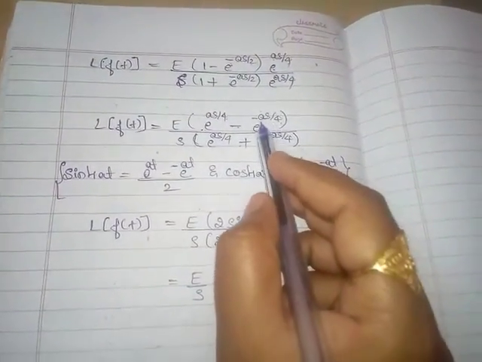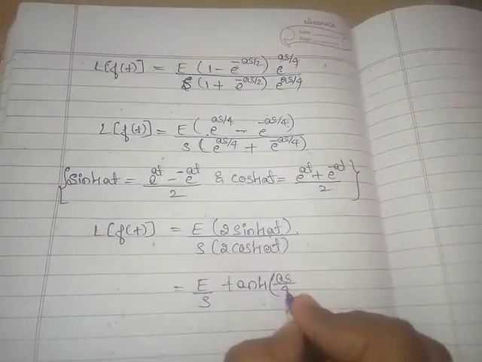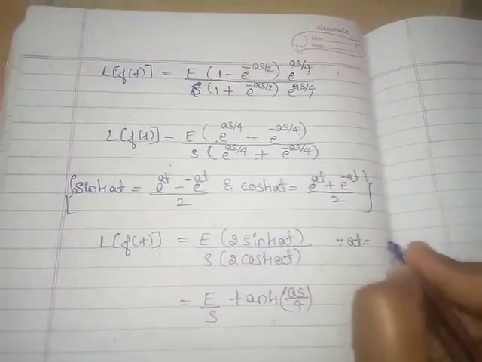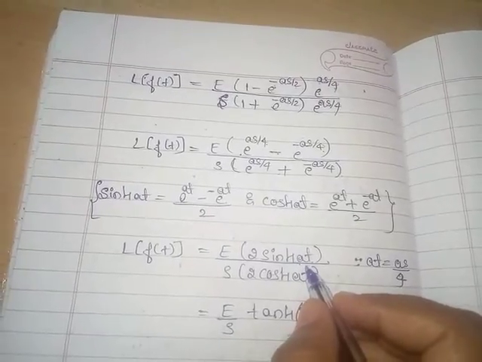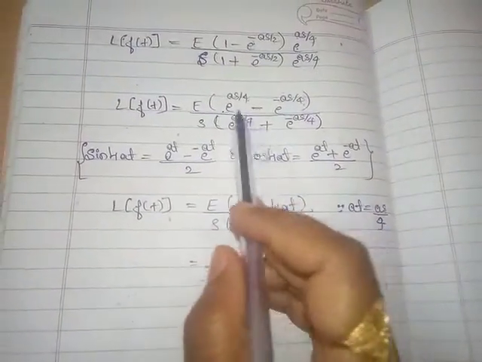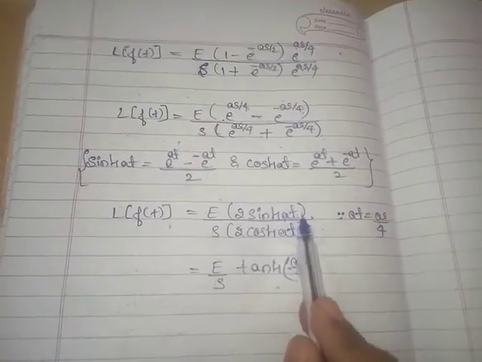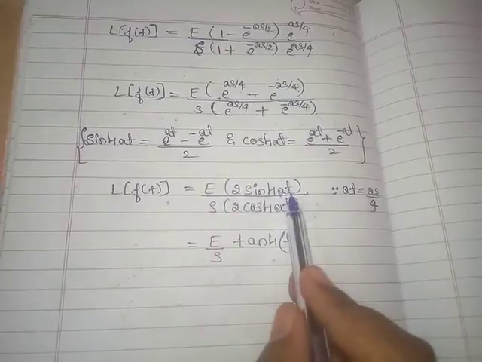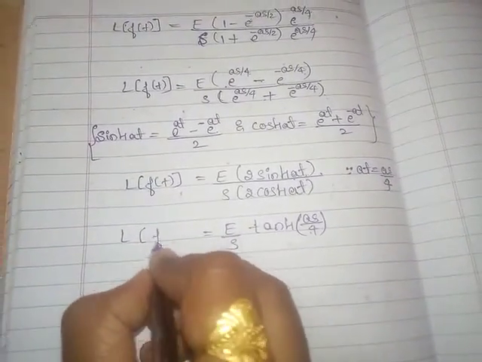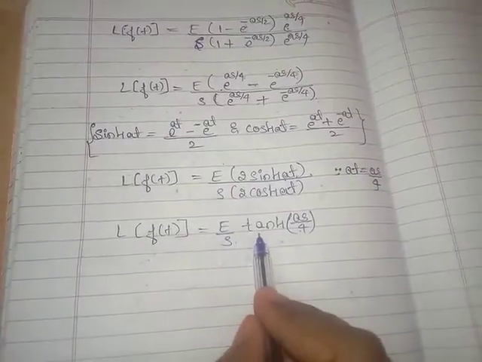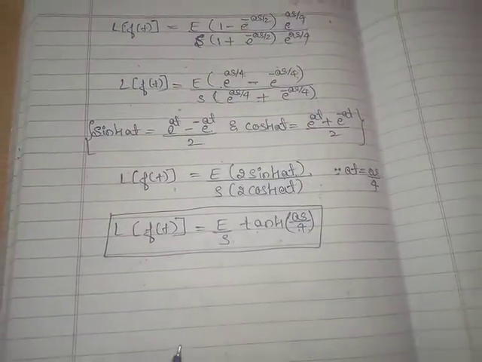Here the at value is as by 4, since at is equal to as divided by 4. Here I am writing at. You just have to put at as as by 4 because in our expression the at value is as by 4. So you have to use it in place of at here. You can't leave it like this; write here at as as by 4. We get Laplace transform of f of t is equal to e by s tanh of as by 4. This is the required result for the given f of t.